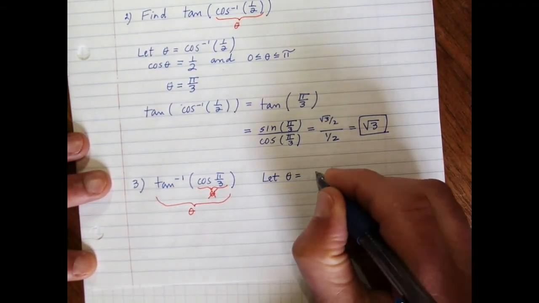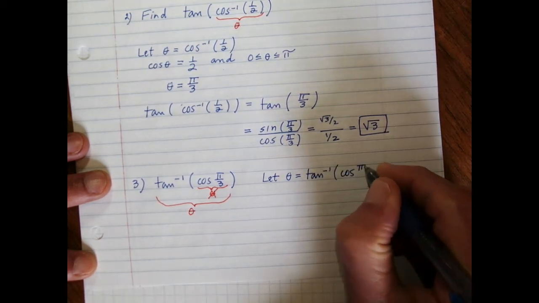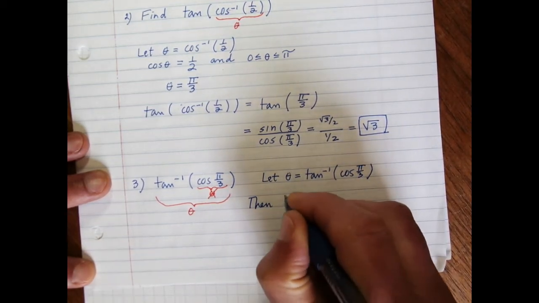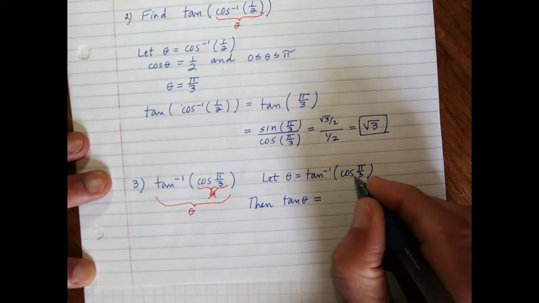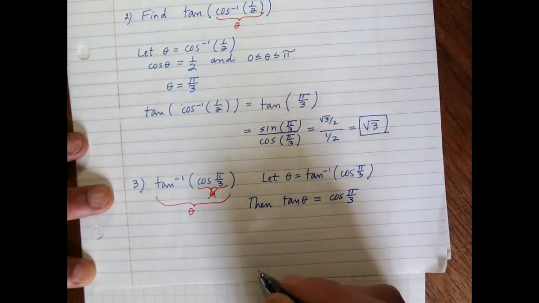Let theta equal tan inverse of cosine of pi over 3. Then tangent of theta is equal to cosine of pi over 3.